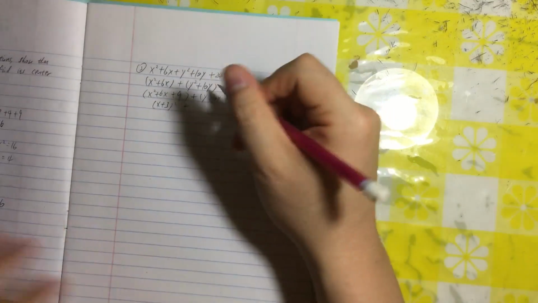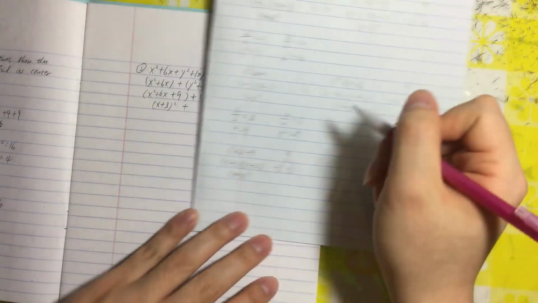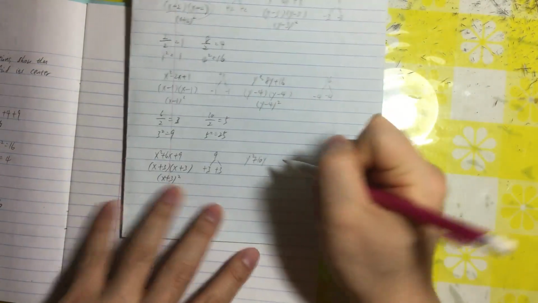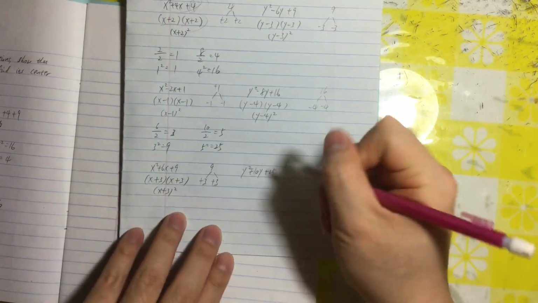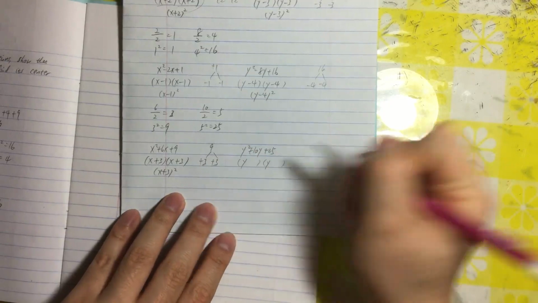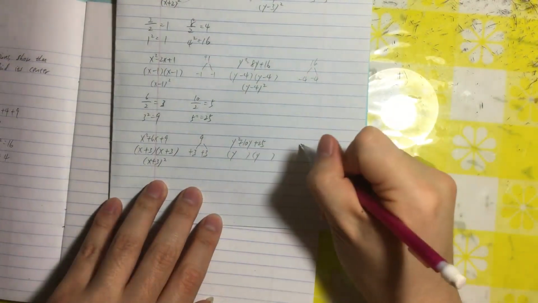For the second half, do the same thing. Factor this. I get y squared plus 10y plus 25. Put y in each parentheses. Then factor 25.